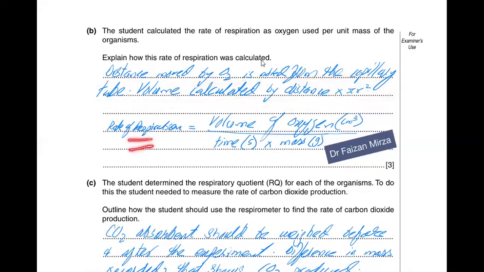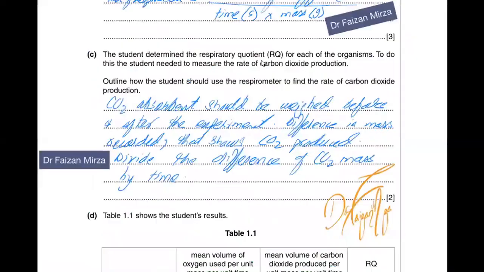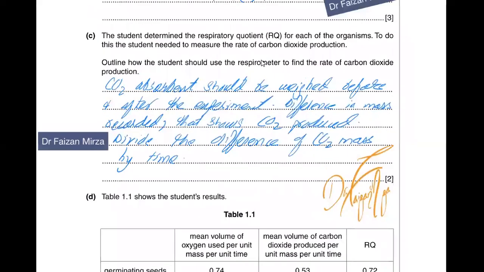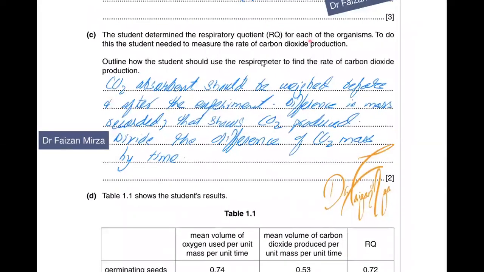How can the rate of respiration be calculated per unit mass? You will keep this volume of oxygen in cm cubed. The answer is divided by time in seconds and mass in grams: the mass you took using the electronic balance, and the time calculated for the water meniscus to move. The student determined the respiratory quotient for each organism. To do so, the student needs to measure the rate of CO2 production. Outline how the student could use the respirometer to find the carbon dioxide production.